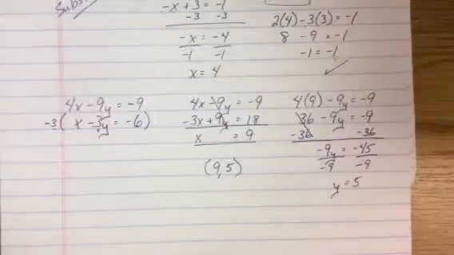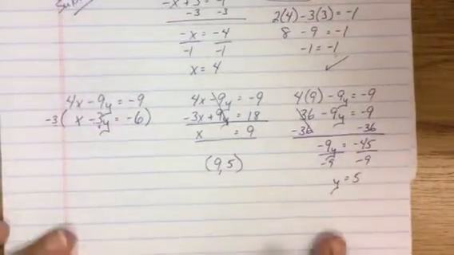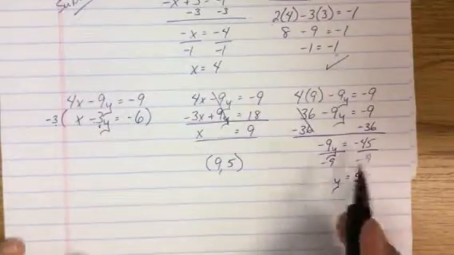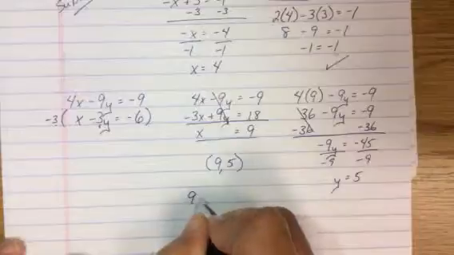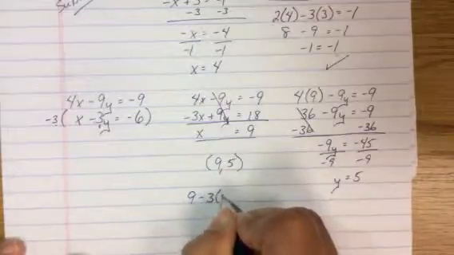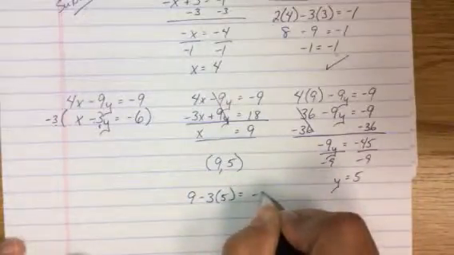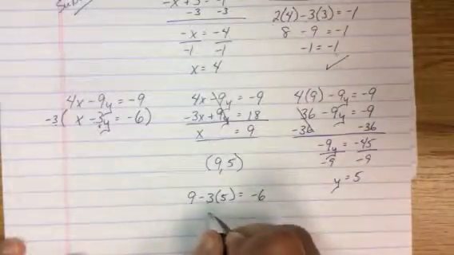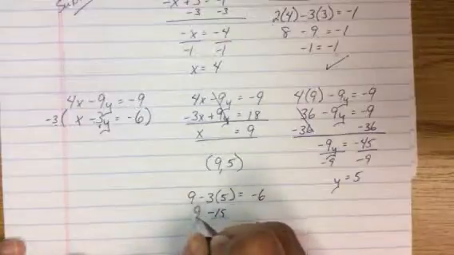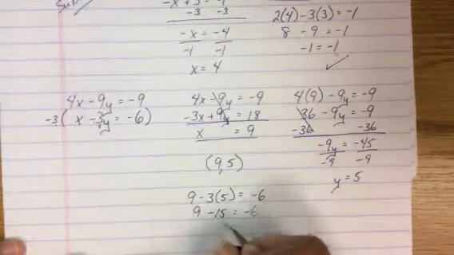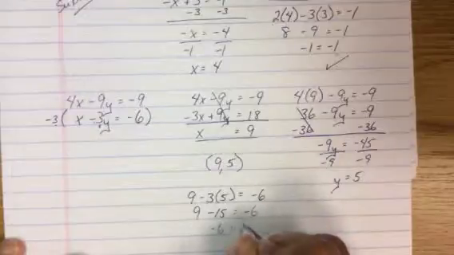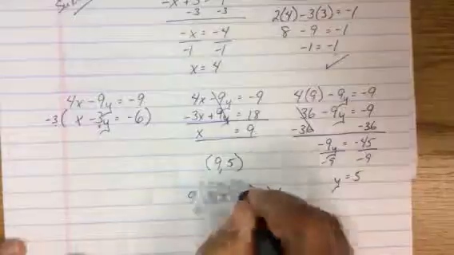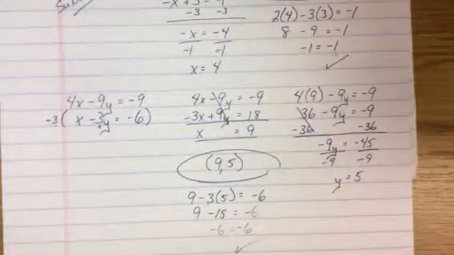To check this, again, we can have a check step. I take the equation I didn't use and I plug these values in. So I plug in my 9 and I plug in my y. Let's see if I get a true statement. Well, negative 3 times 5 gives me negative 15. 9 minus 15 gives me negative 6. I have a true statement, so I have a correct answer.